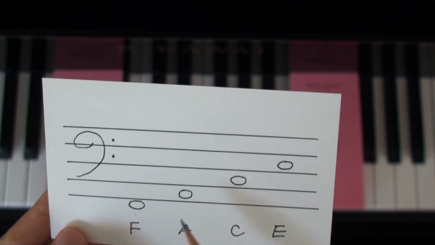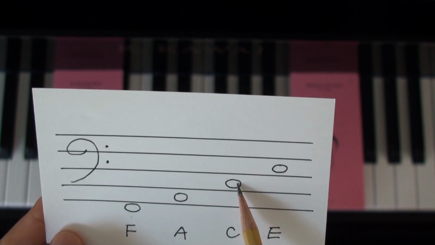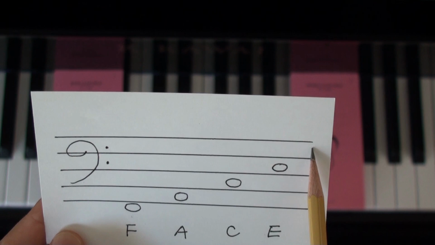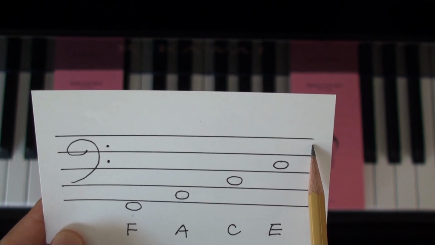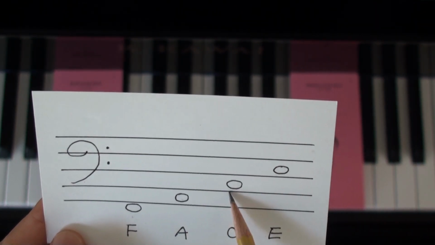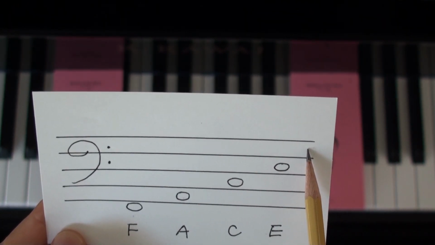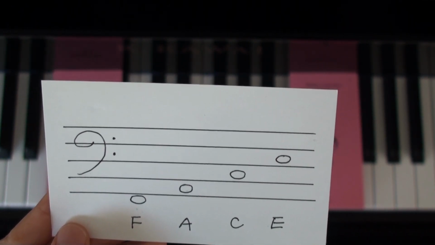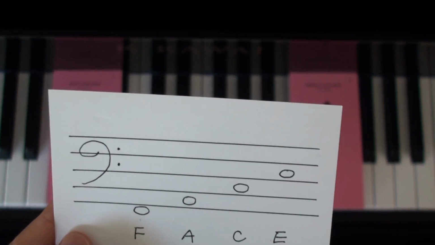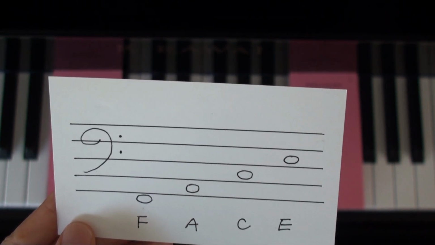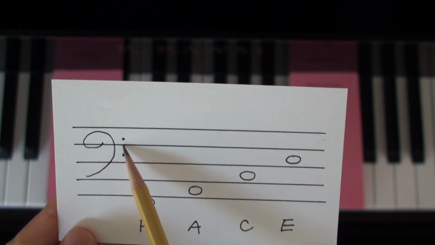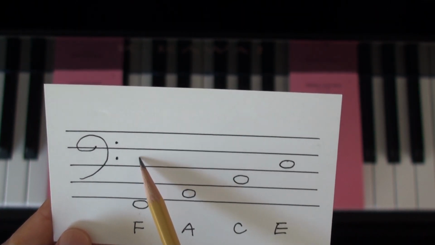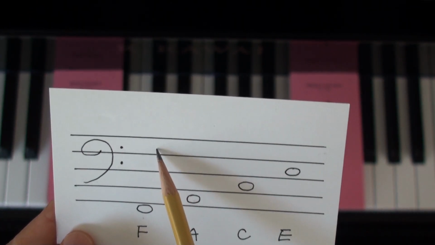Okay? Or you can think A, C, cow eats gas. A cow eats grass. Or a car eats gas. Or just little tricks that can help you to remember them. But I think FACE is easiest for me to memorize. Okay? Or you can remember the line between the 2 dots, it's F. So the note on that line is F. And you can figure out the other notes from that line.